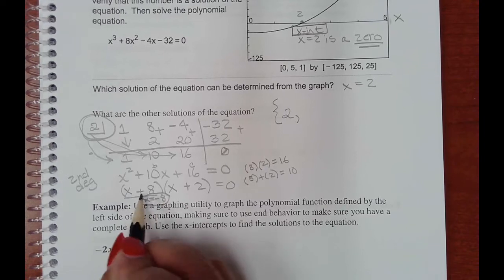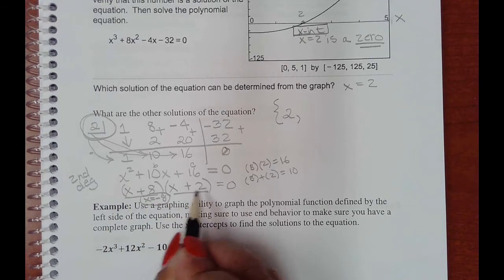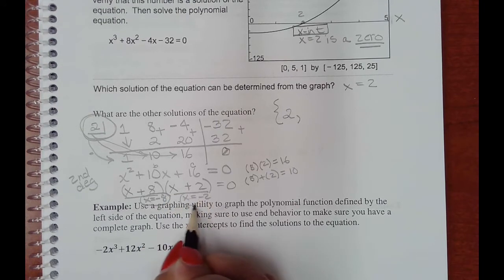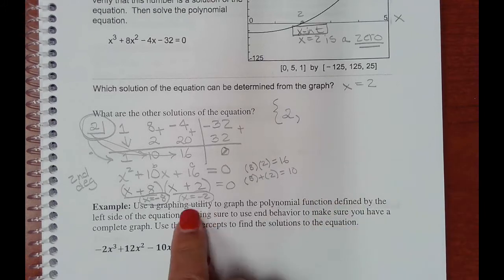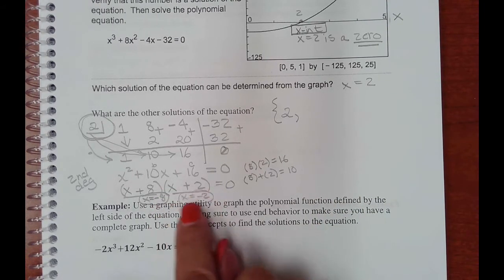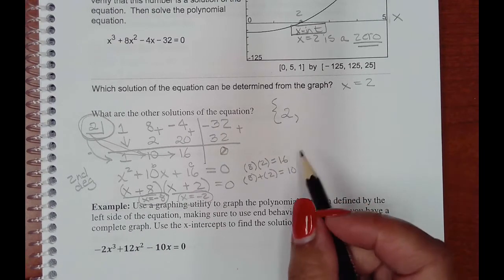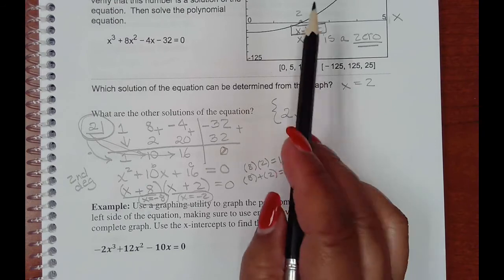That is the 0 for this factor. What would make this factor equal to 0 if you plugged in a -2? And you are looking for the zeros, the values that create zeros in these factors. Those are the solutions. So we already knew 2 was a solution from the graph.